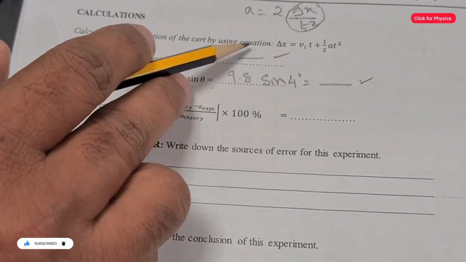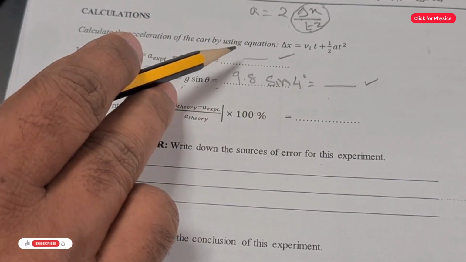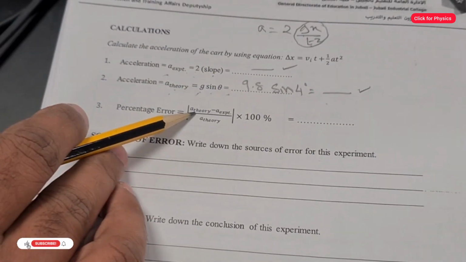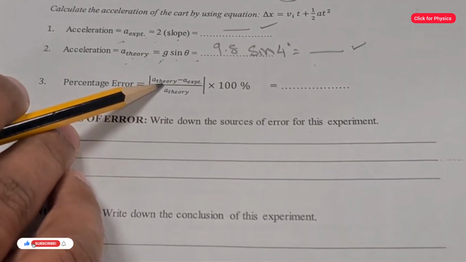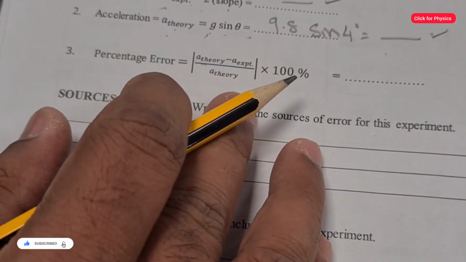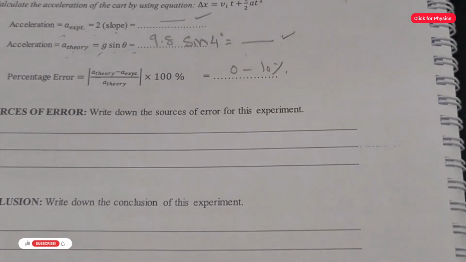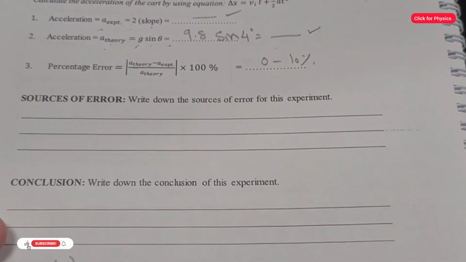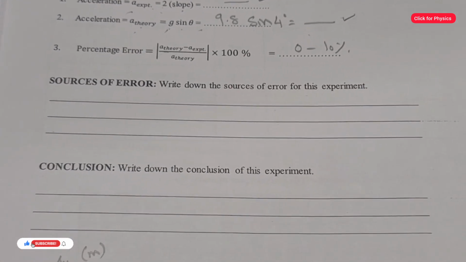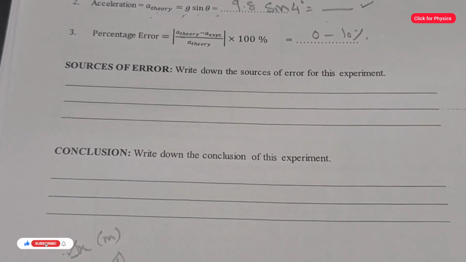So after you find the theoretical value of the acceleration and the experimental value of the acceleration, you have to find the error percentage. So usually the error percentage, after you substitute the value of the experimental value and the theoretical value, the answer for the error percentage should be between 0 to 10%. Clear? So if you do it properly, for sure, your error percentage answer will be between 0 to 10%. So in this way, you have to complete this experiment.